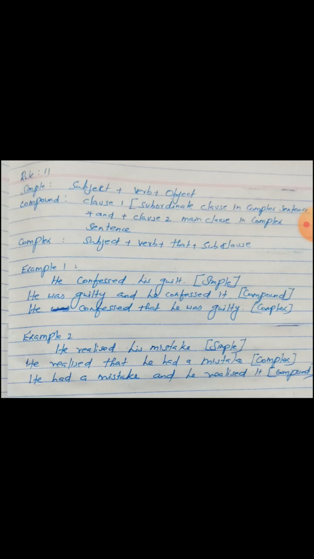Can you understand? The subordinate clause in the complex sentence is clause 1. The main clause in the complex sentence is clause 2 in the compound sentence. That is, we have to interchange and write. We can easily change it, compound to complex and complex to compound.